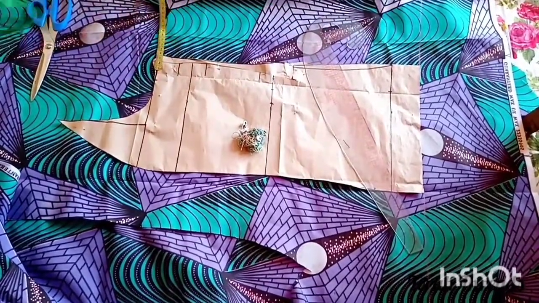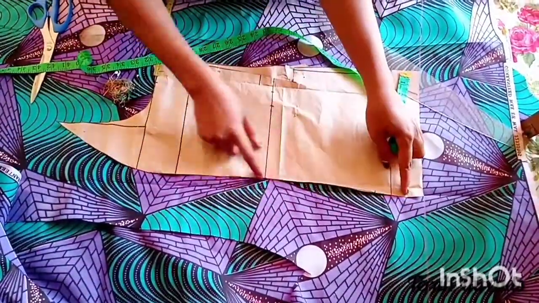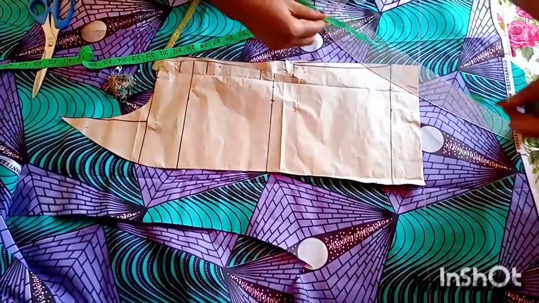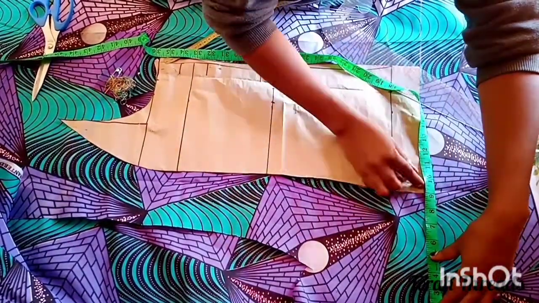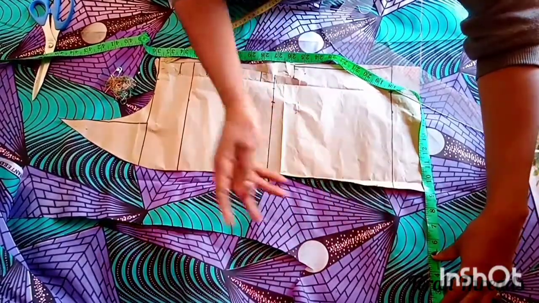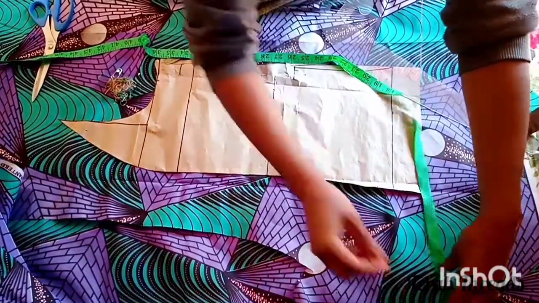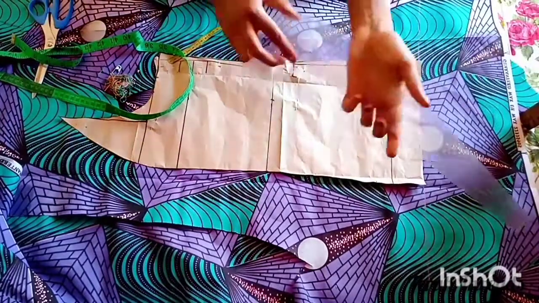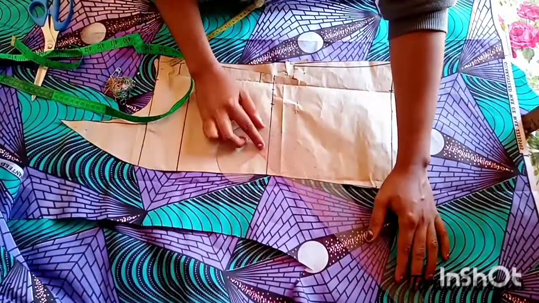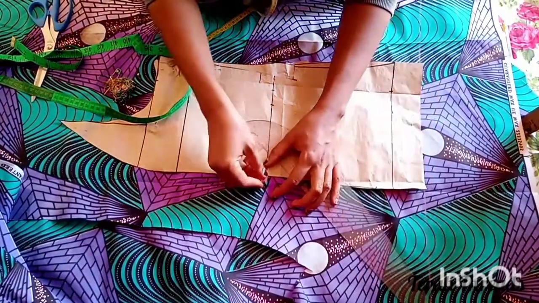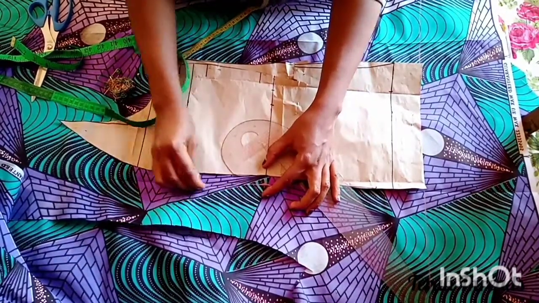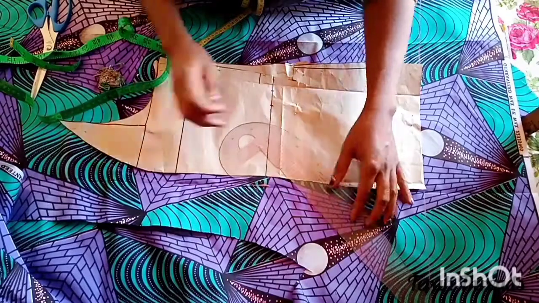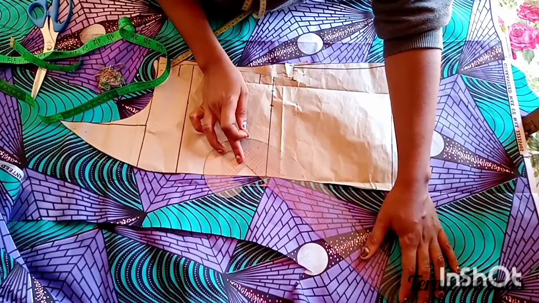Then the other back panel, I'll be extending it also on both sides. And I'll connect it to the waist position. Then remember to add the 0.5 inch joining allowance.